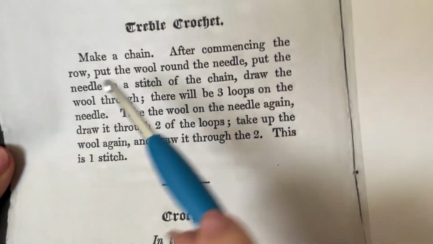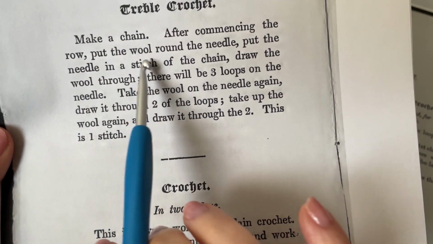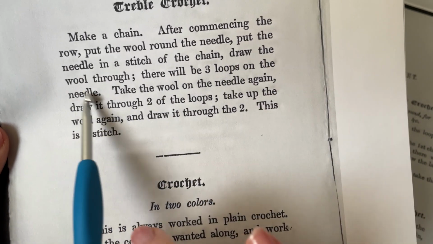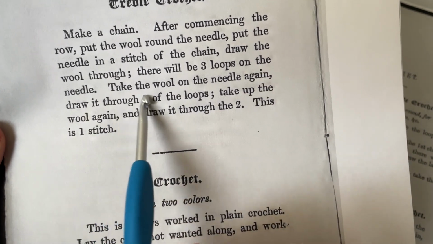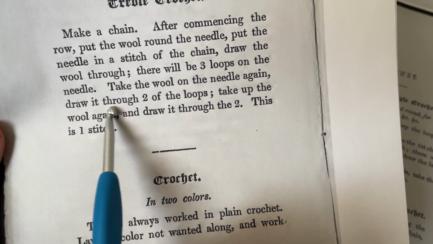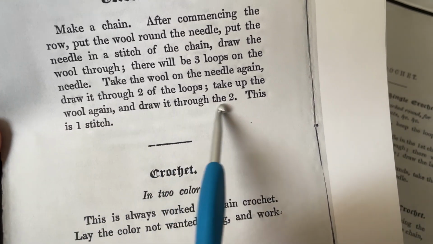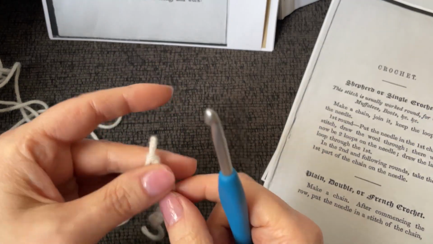Now we have the treble crochet. Make a chain after commencing the row. Put the wool around the needle. Put the needle in a stitch of the chain. Draw the wool through. There will be 3 loops on the needle. Take the wool on the needle again and draw it through 2 of the loops. Take up the wool again and draw it through 2 of the loops. This is 1 stitch. This is a double crochet.